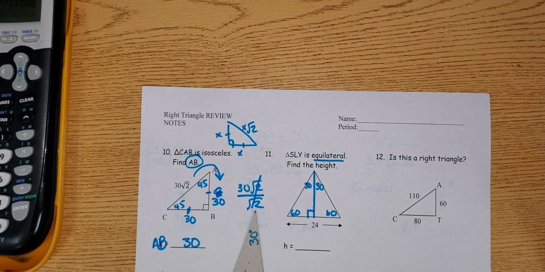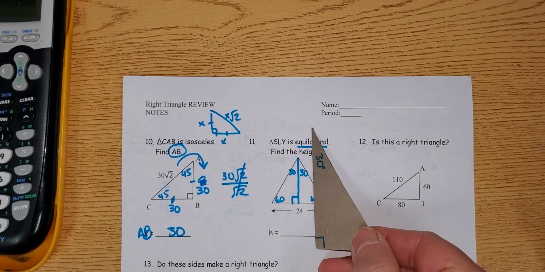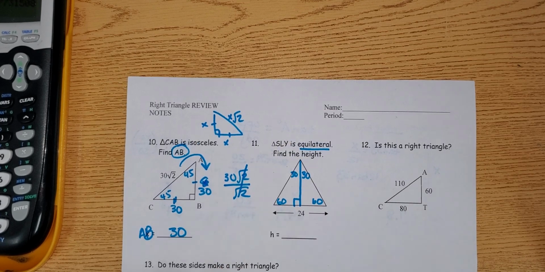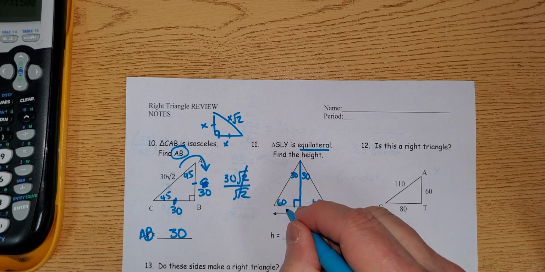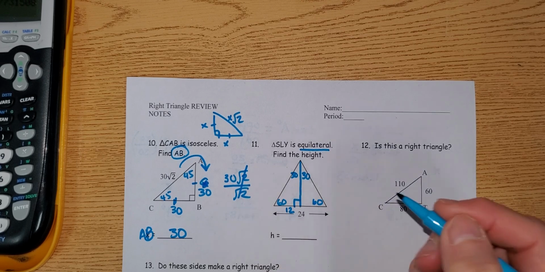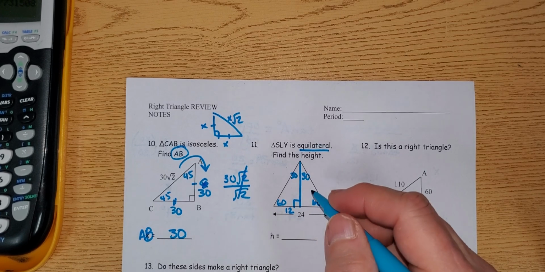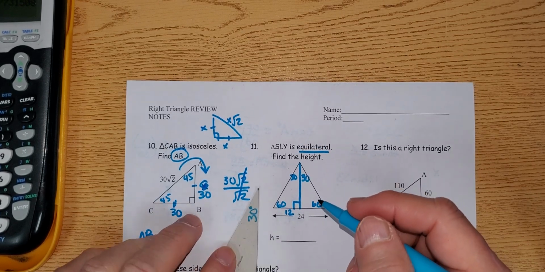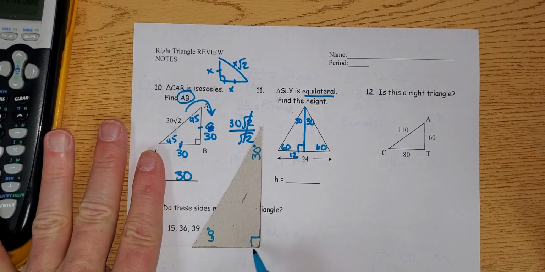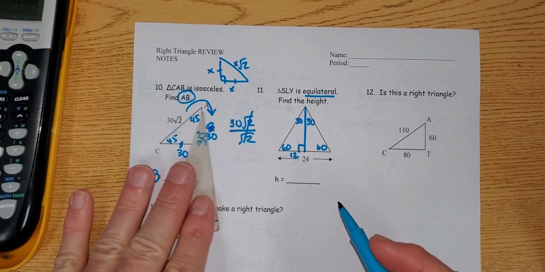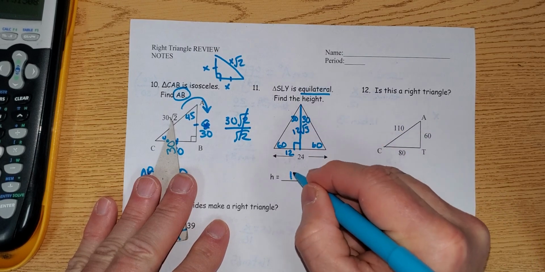Basically, this is a 30, 60, 90 on either side, right? So either way we want to go, it's a 30, 60, 90. Okay? So 24, this would be 12. Okay? So how do I go from here to here on a 30, 60, 90? How do I do that? Basically, from here to here is multiplying by radical 3, right? So 12 radical 3 is the answer, the perfect answer.